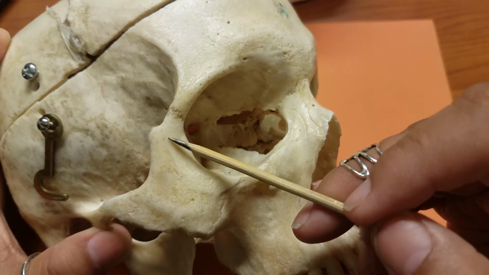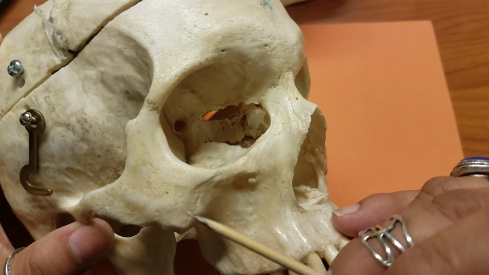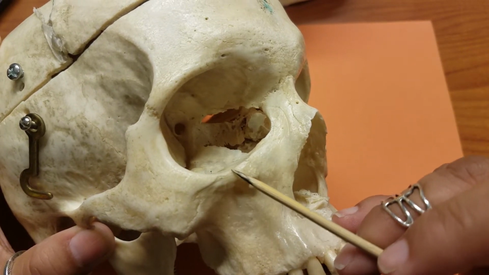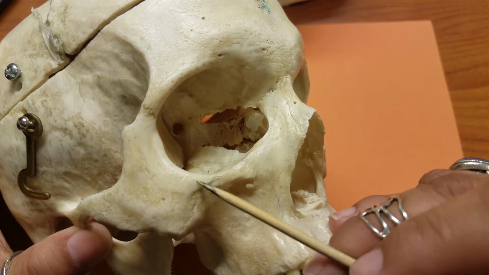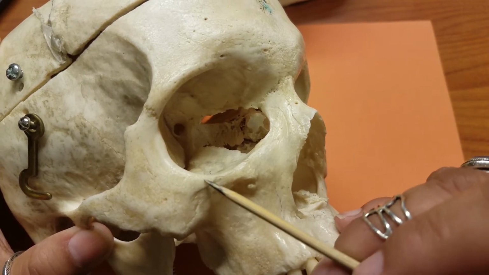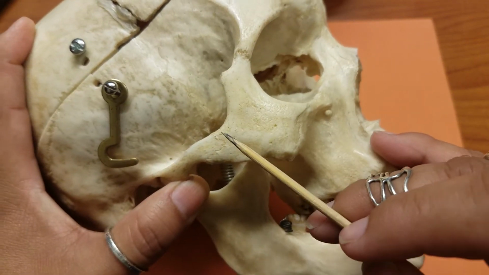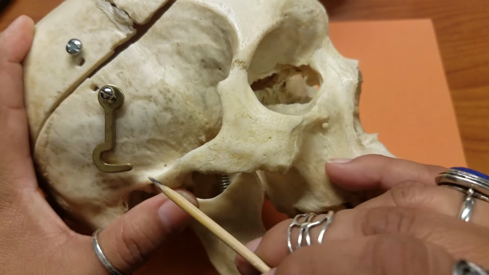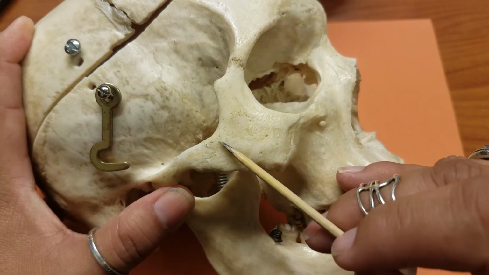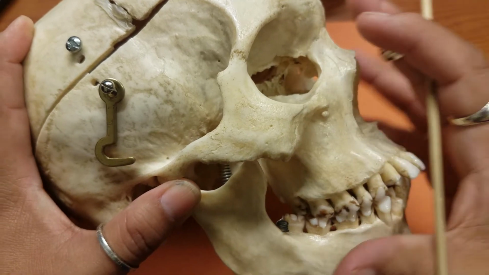So this would be the frontal process of the zygomatic bone. This process right here, it's kind of thin and angled, articulates with the maxilla bone. So this is the maxillary process. This process here articulates with the temporal bone. And so this is the temporal process of the zygomatic bone.